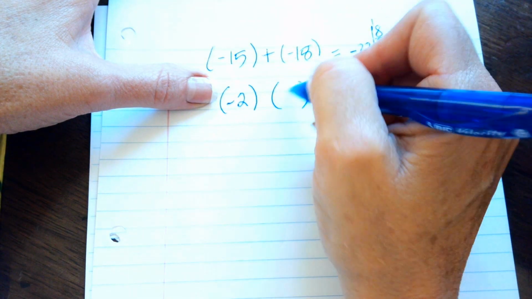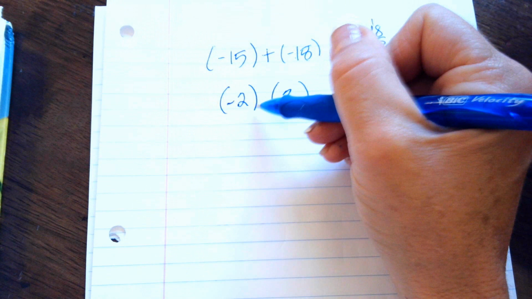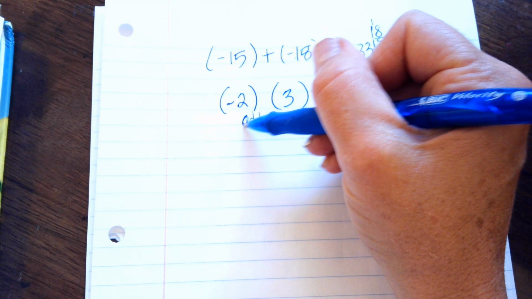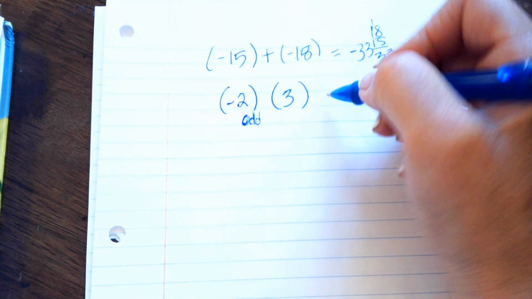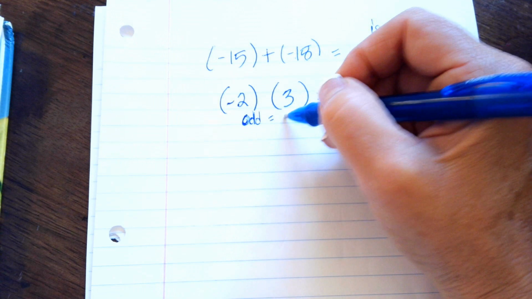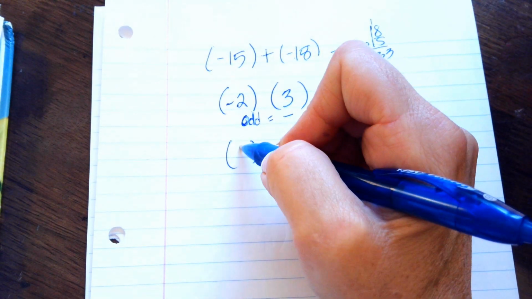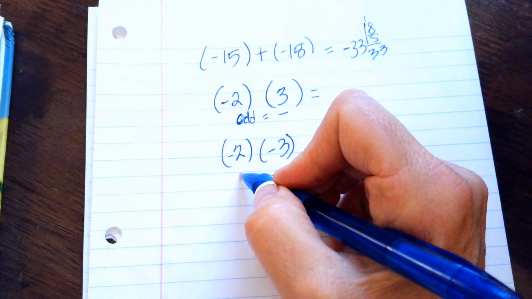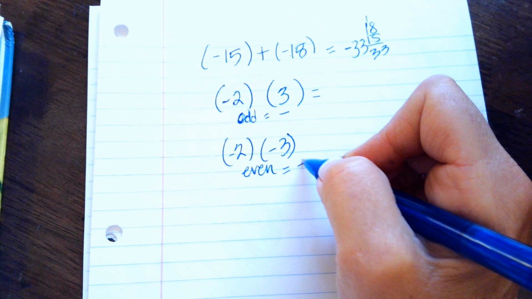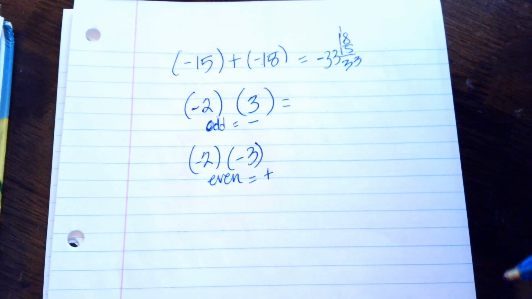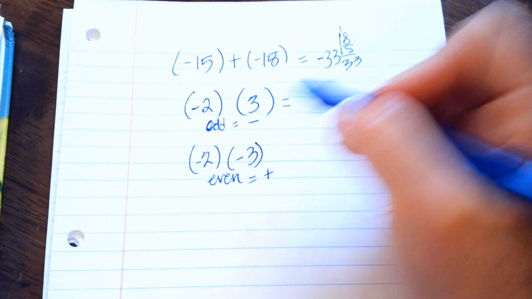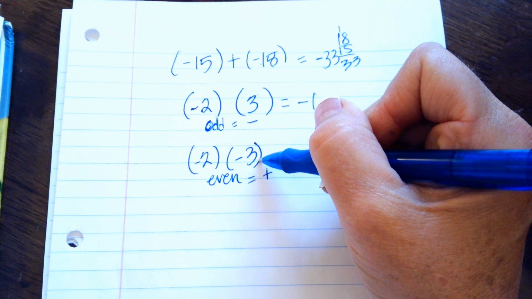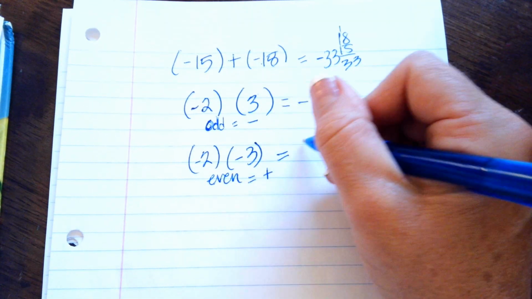So say I had this, it's negative 2 times 3. I have an odd number of negative numbers, so if it's odd, it's negative. If it's even, like this, there's 2 negative numbers, my answer would be positive. And then we would just go ahead and do the math. So for this one, I know that my answer is negative, and then 3 times 2 is 6. This one, I have an even number, so 3 times 2 is 6, and it's a positive 6.